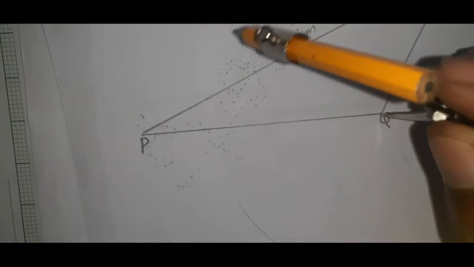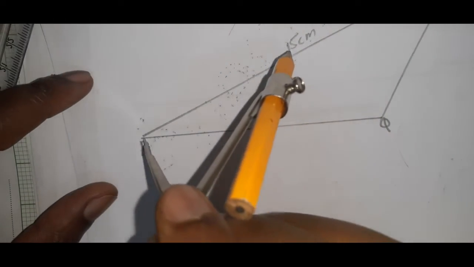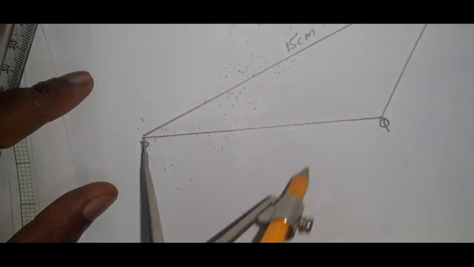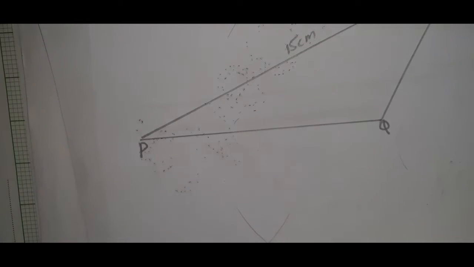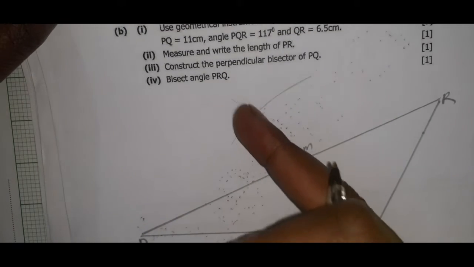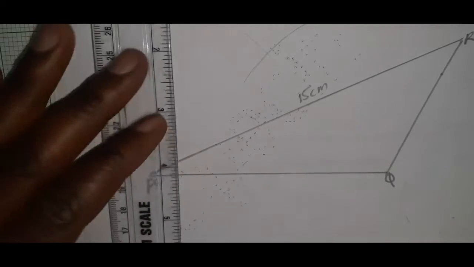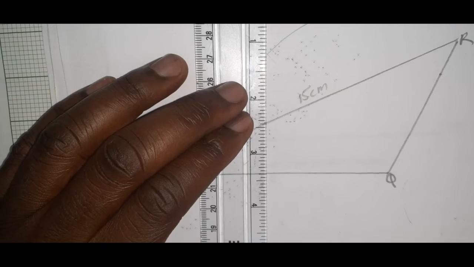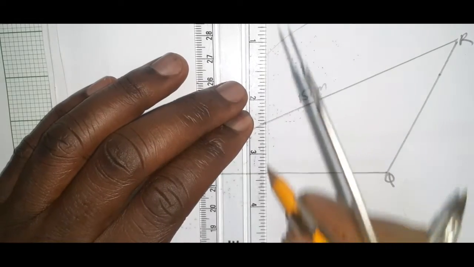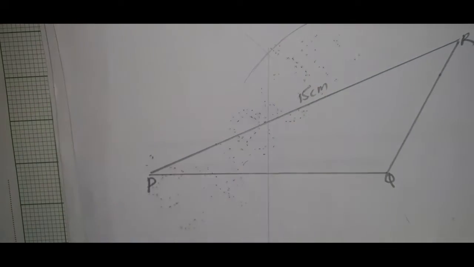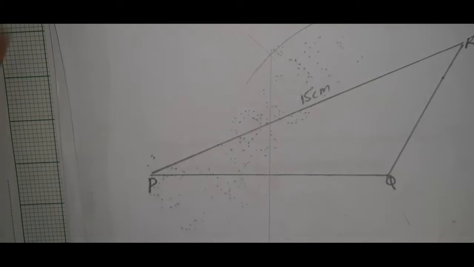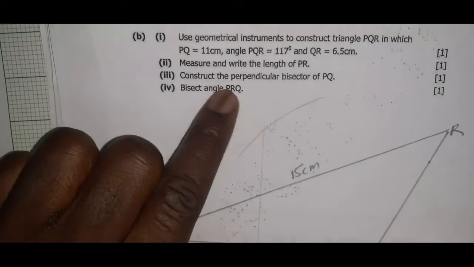Then you change, you come this side. You draw an arc here and another one down here. So you've seen there's this point where the arcs are crossing, and the down part. So you join them. You join them like this. Okay? You join them like that. Then the next one, okay, we are done with this part.